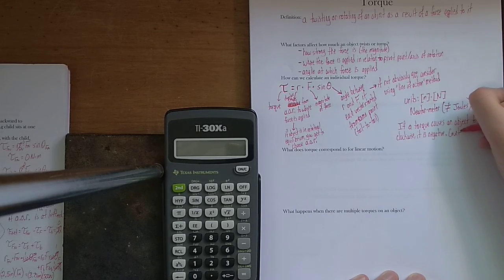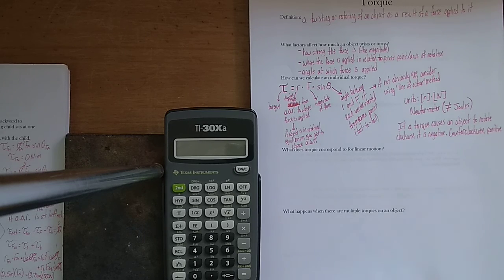If it tends to cause it to rotate counterclockwise, it is positive. So we do have a convention. You don't have to follow that, but that's pretty typical. This is the convention for how to label your torques, because you could have positive torques, you could also have negative torques.